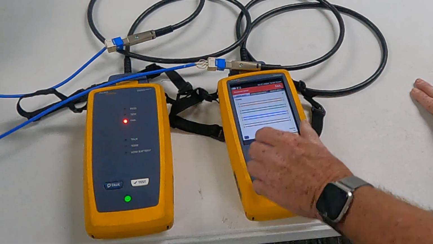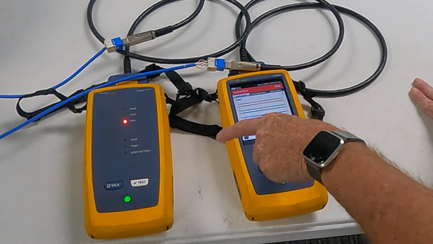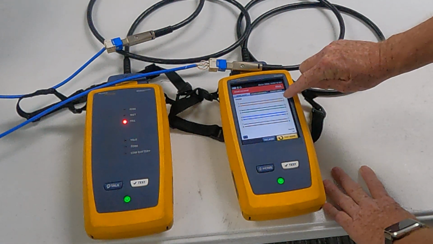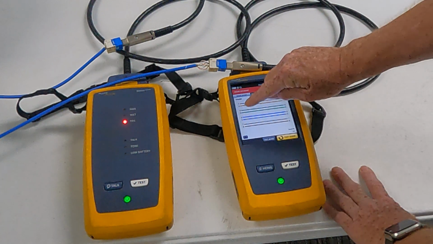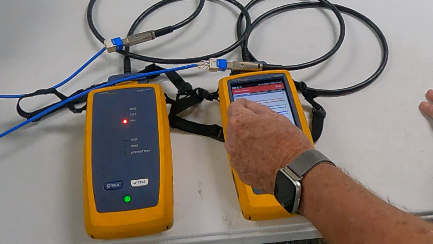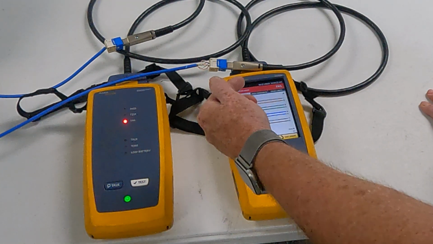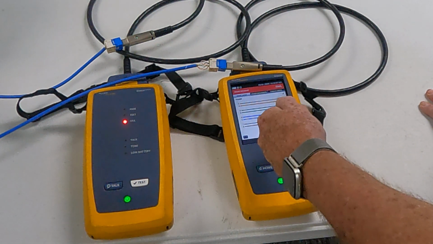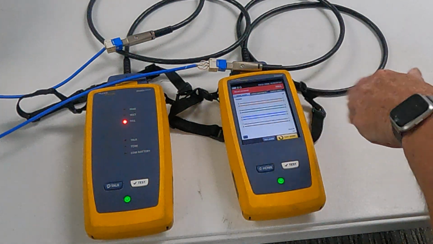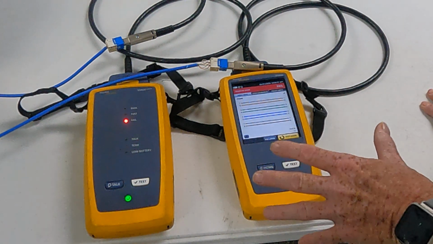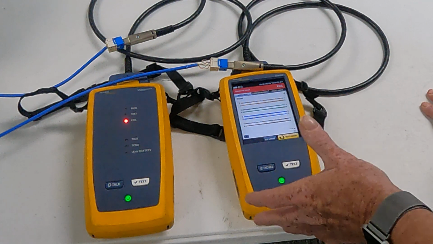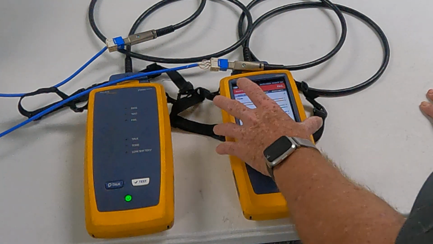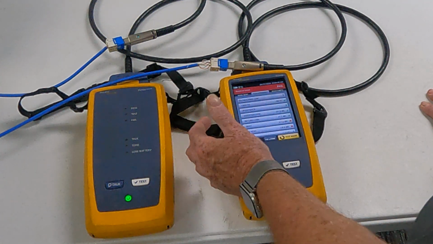Okay, so the wire map's good here. Now, if you get a short, it'll show a bridge across the pairs, one side or the other. If it's shorting on the master, on the main side, you'll get it on the left. If it's on the remote side, you'll get it on the right. If you have a cross pair, it doesn't know what side it is, just for the simple fact it can't see what colors it is. So we're good on the wire map, so we'll look at the performance.